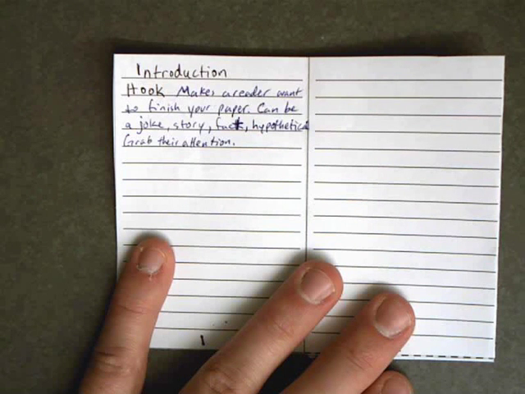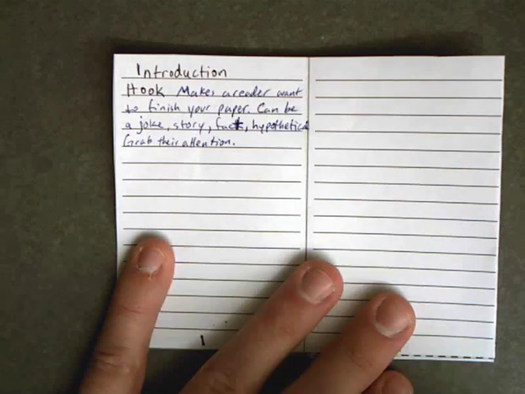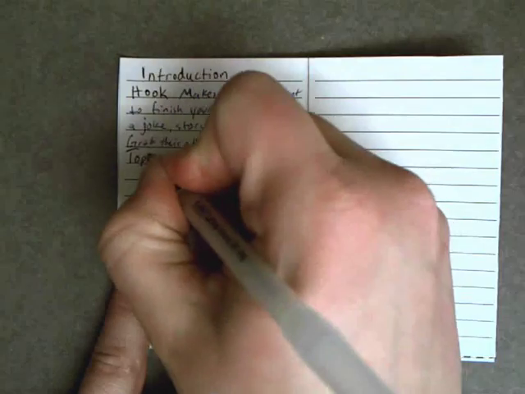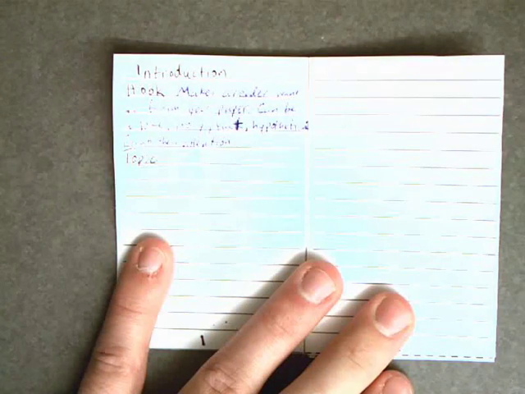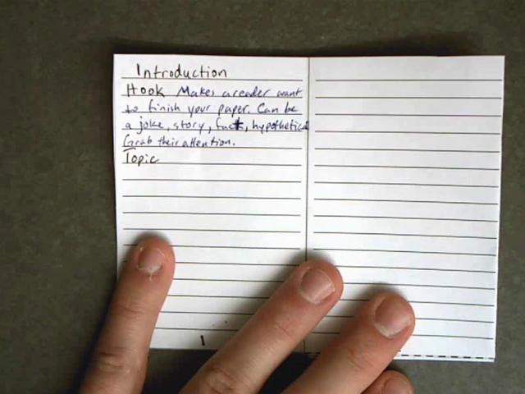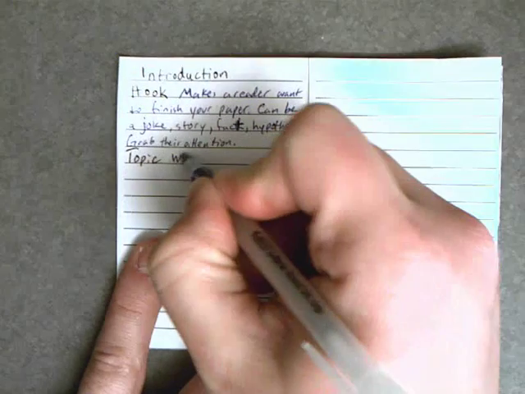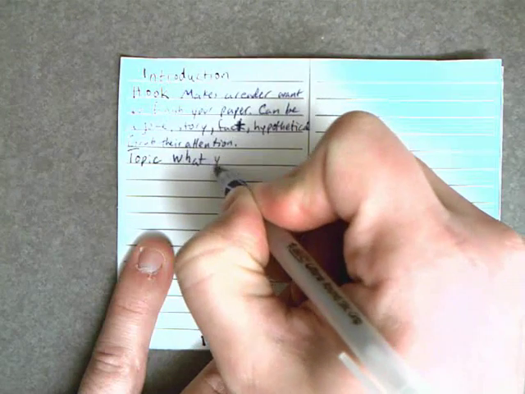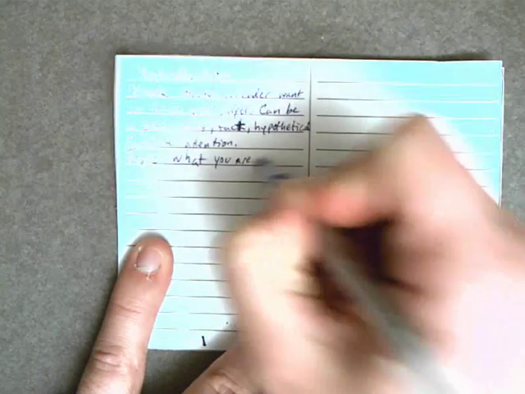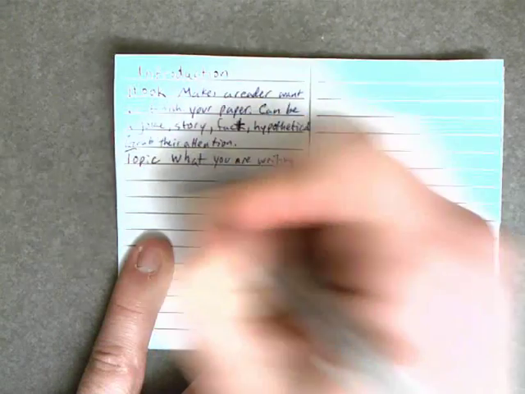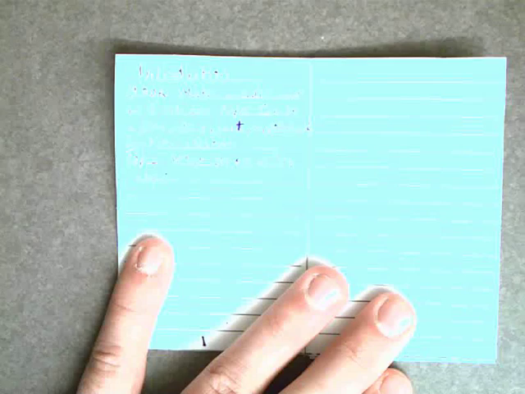Okay, now we are going to switch to our black pen again, because the red, remember, is exact words that you can use. Okay, so the next thing after we have our hook is we are going to introduce our topic. So write topic down in black. Now you're going to write in blue. This is a blue pen. What you are writing about.